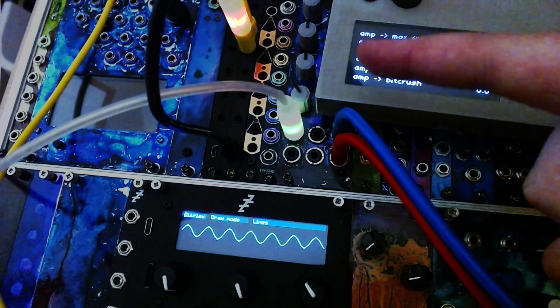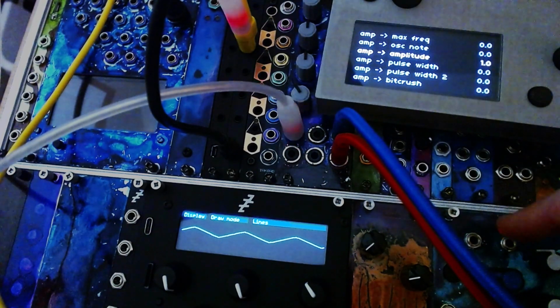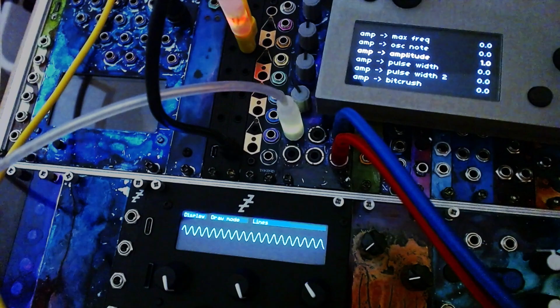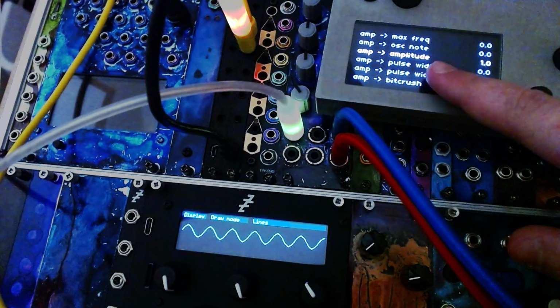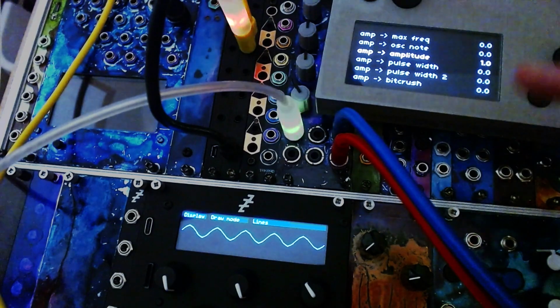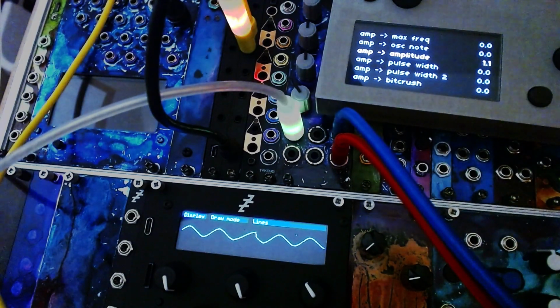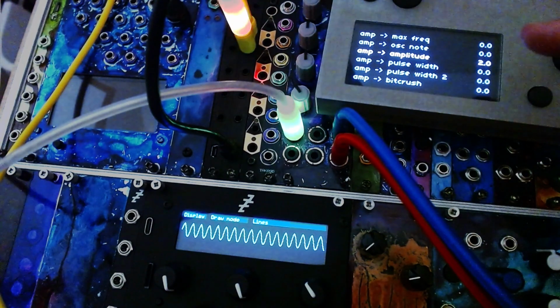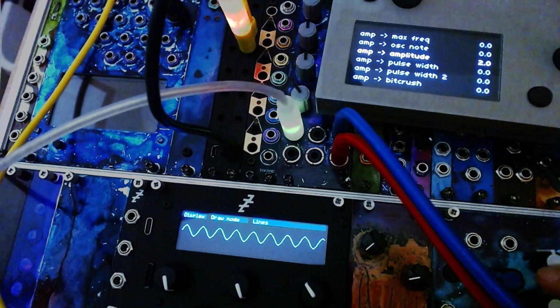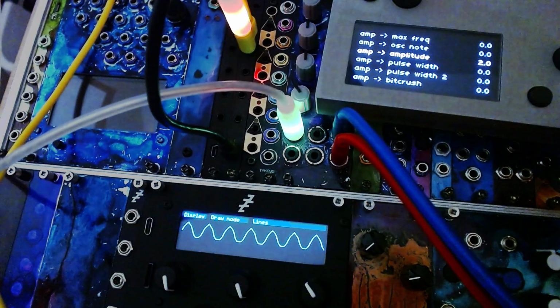Crow can output positive 10 volts to negative 5 volts. So if we increase this amplitude, right now it's between positive and negative 5, to 2. This will be from positive 10 to negative 10. We're requesting that.